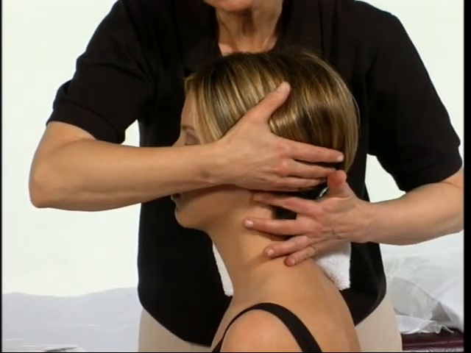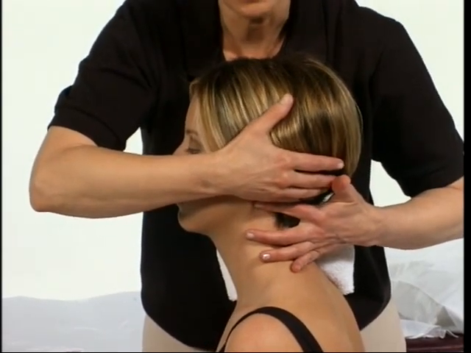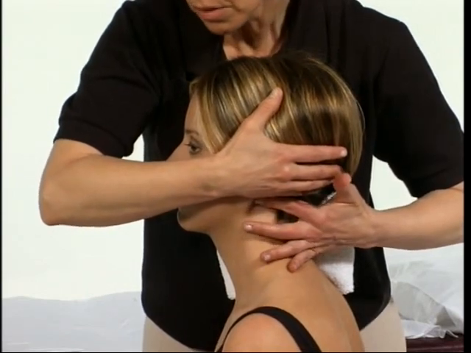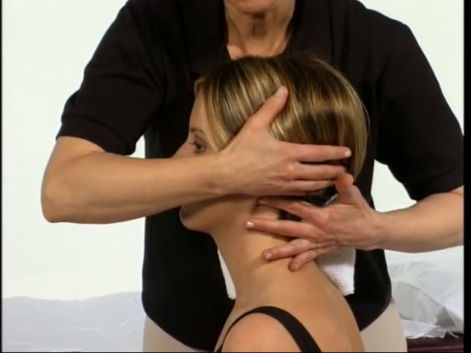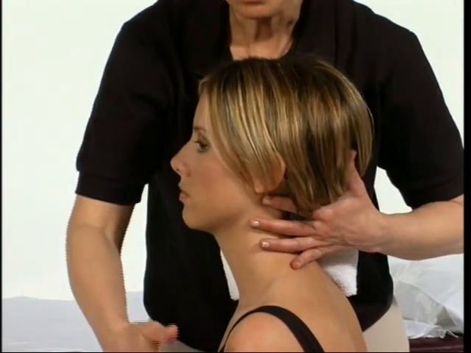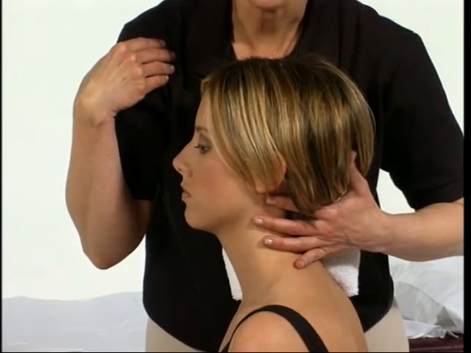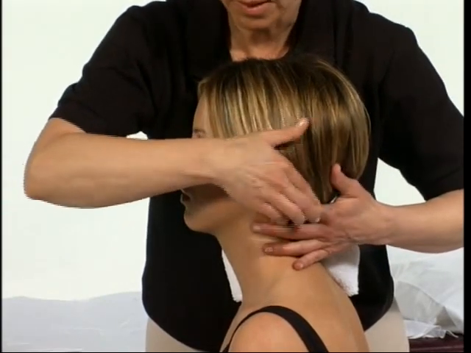I want to test C01 traction in a resting position of C01. So to do that, I'm going to put the alar ligament on slack on that side. The patient is sitting in a comfortable position. The therapist or examiner stands opposite the side that they're testing.